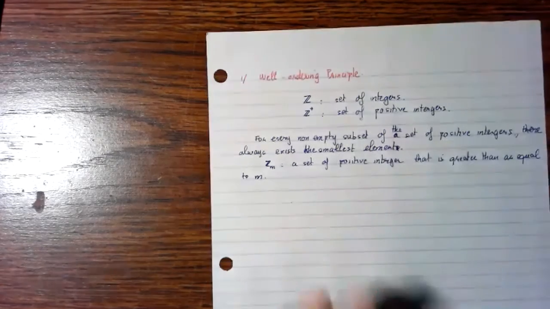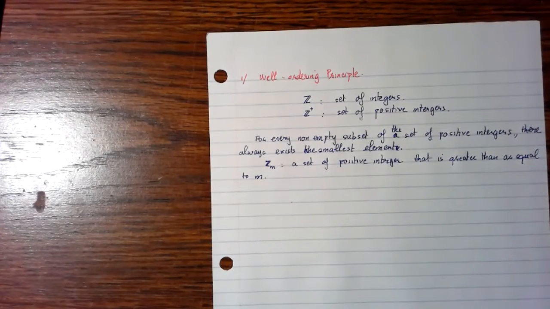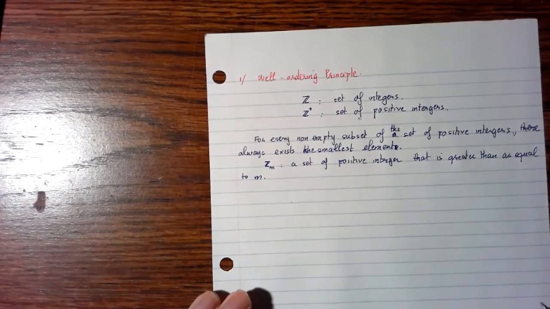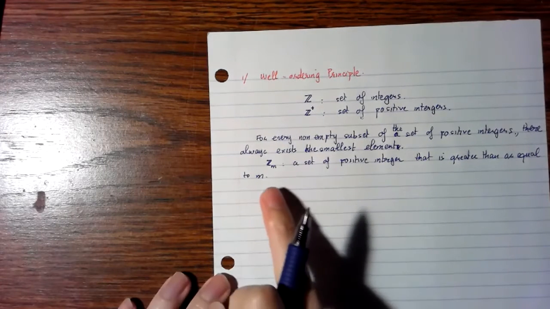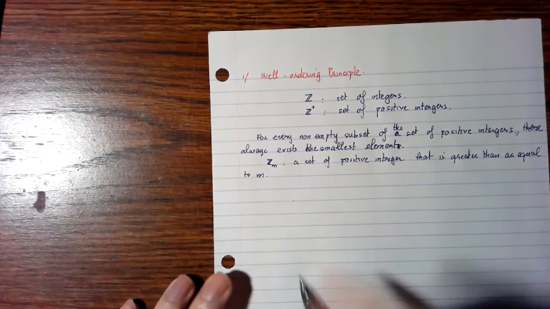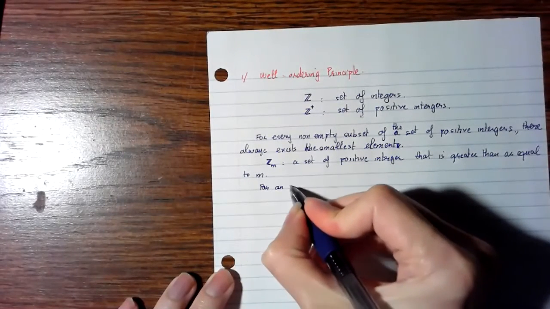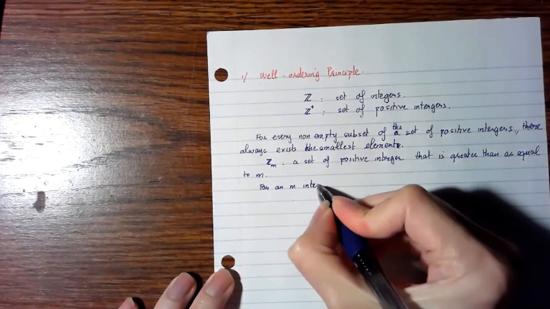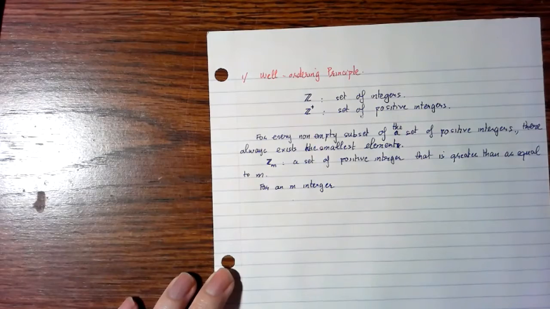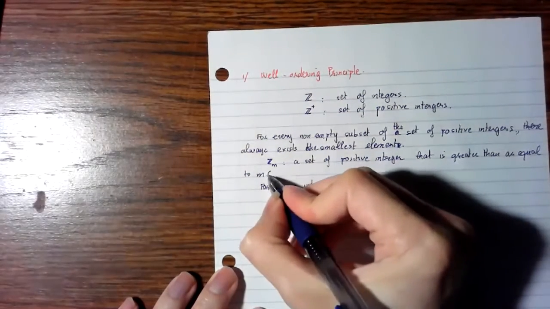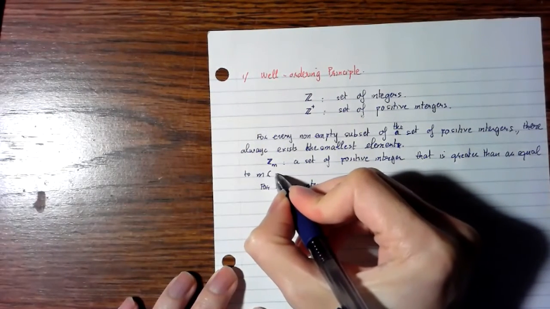And we can write the set Z sub m as follows. For m an integer, let me add this: m is an integer.